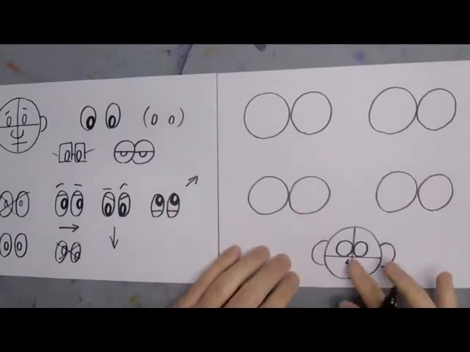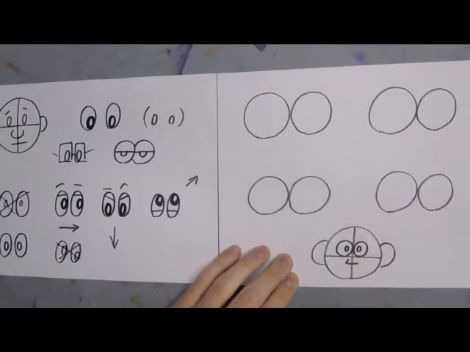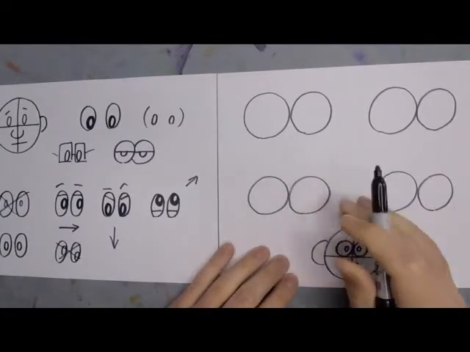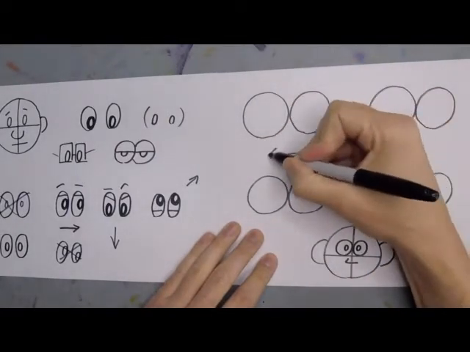We're doing eyeballs here. So with these eyeballs, let's go ahead and have this guy looking at you here, like that, right? Okay. So up here, let's go ahead and do eyeballs looking this way.